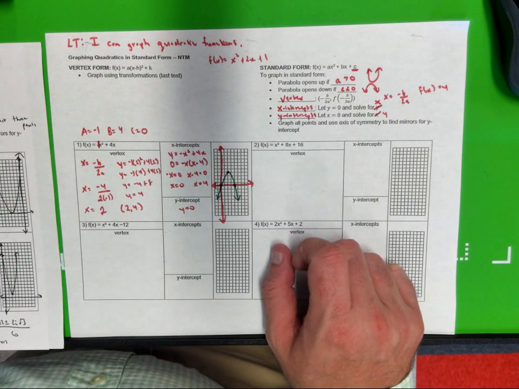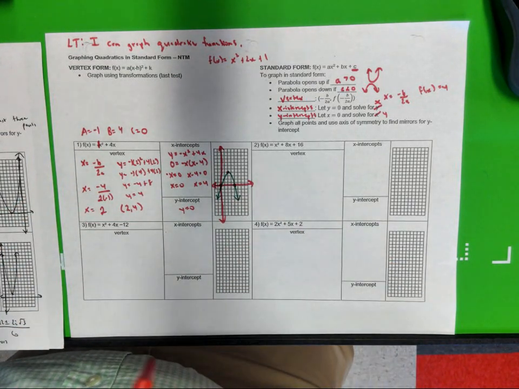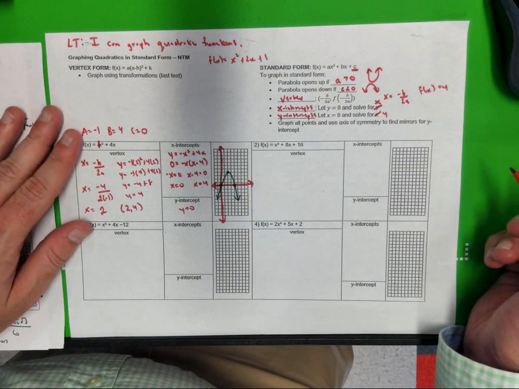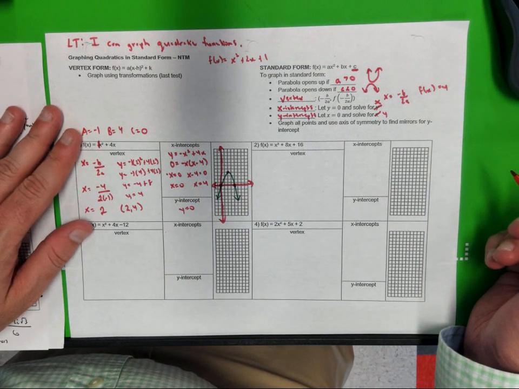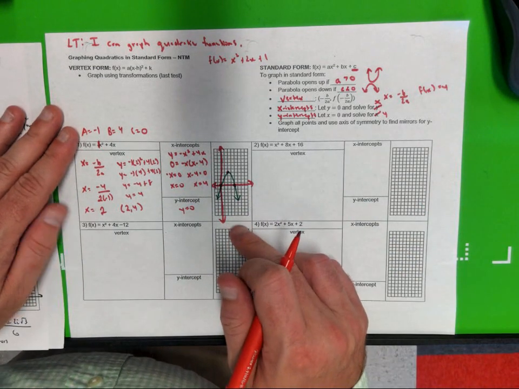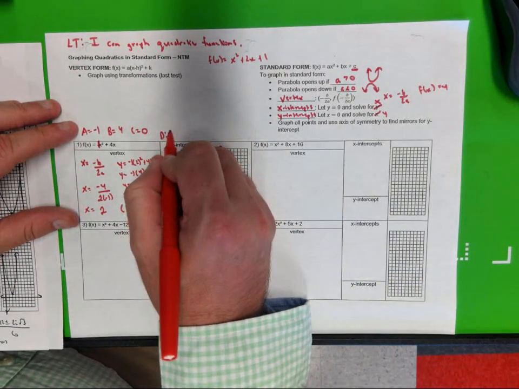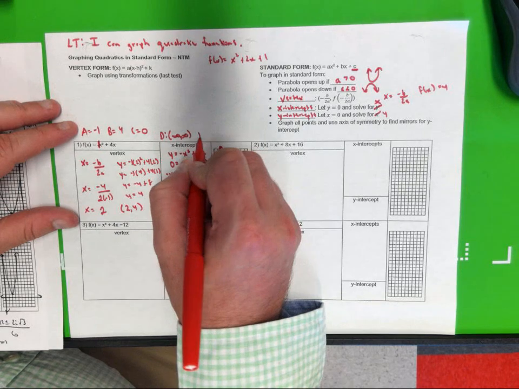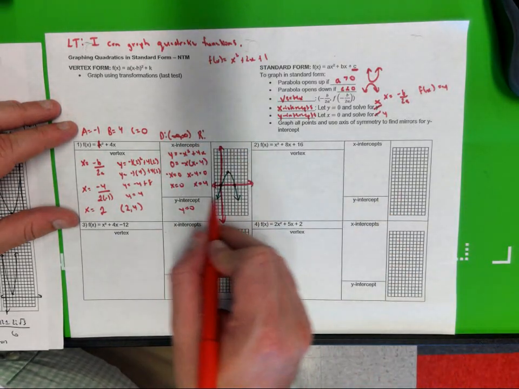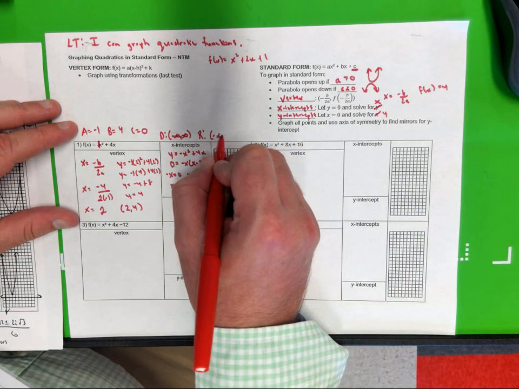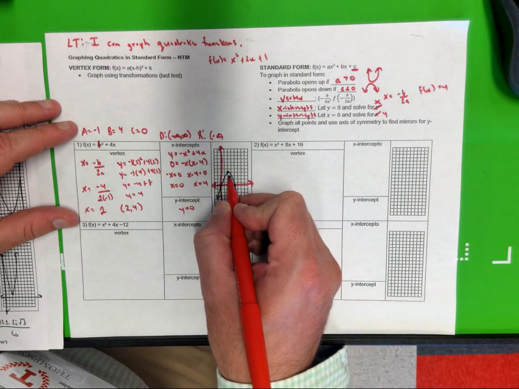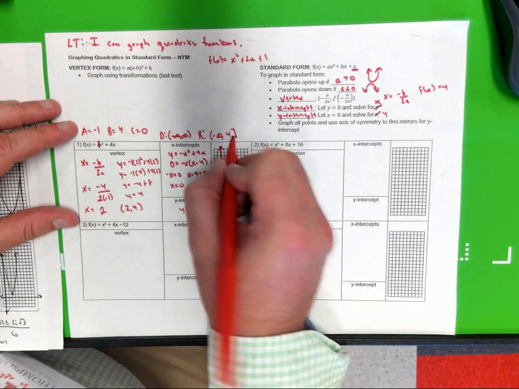Alright, let's look at number 2. Oh, don't forget, we're going to do domain and range. Domain, start from left, it's all real numbers. Range would be from negative infinity to 4, bracket.